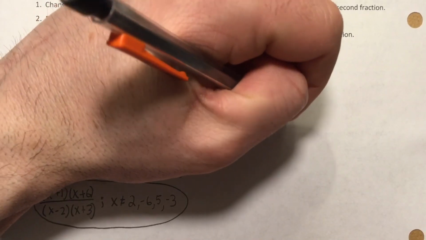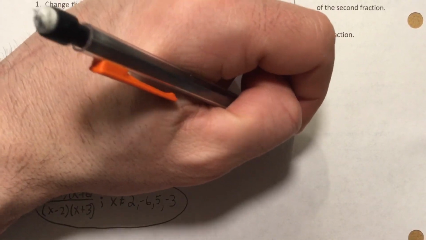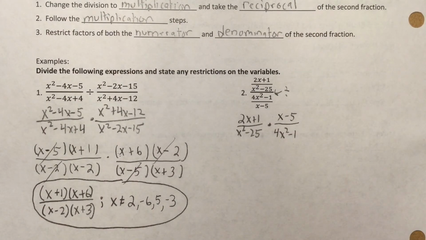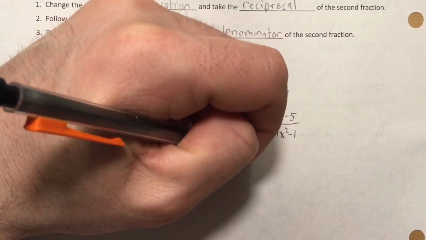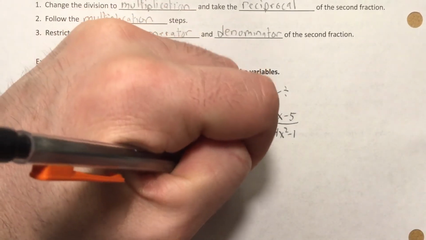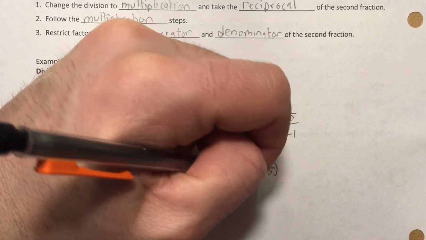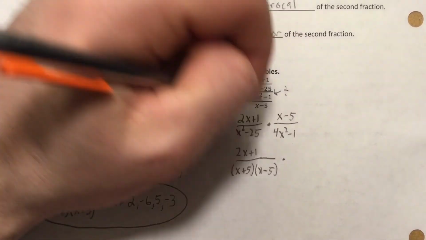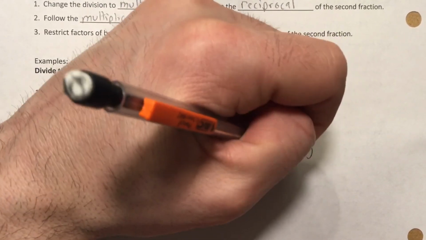So I have x minus 5 and 4x squared minus 1. And so now I factor. I can't factor the top at all. I can factor the bottom here with difference of squares. X plus 5 and x minus 5. This stays as x minus 5.